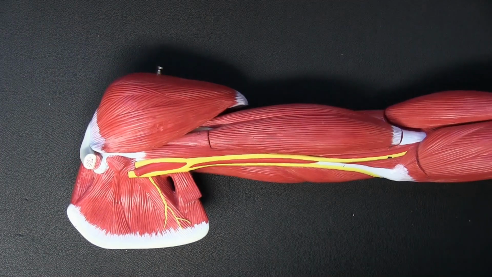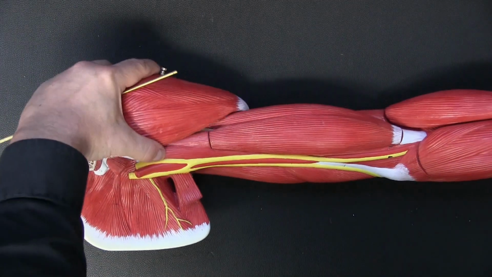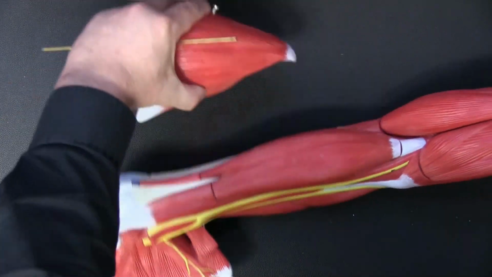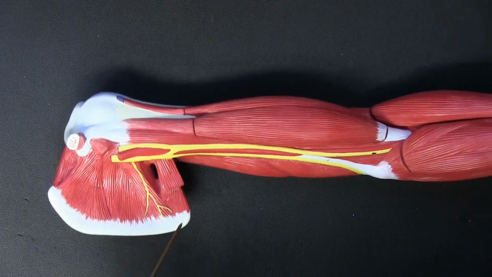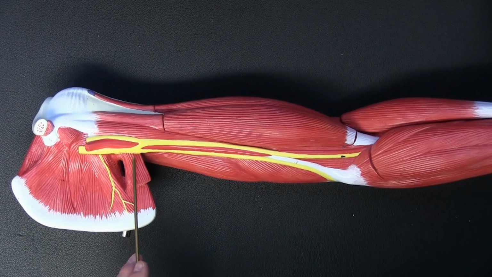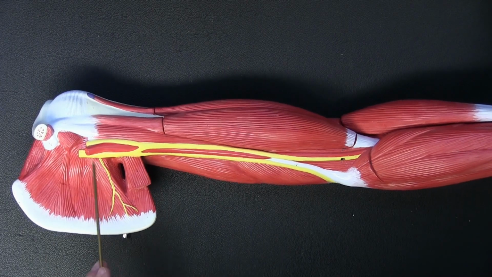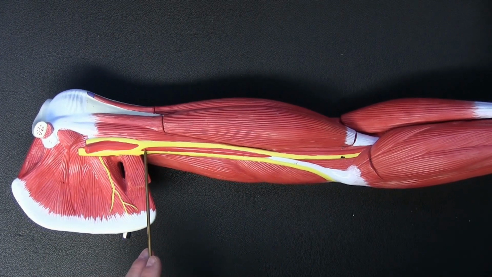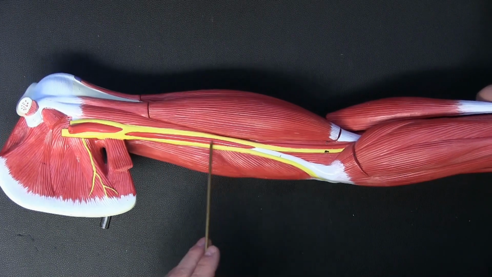So this axillary artery is just here. We'll remove the deltoid muscle here, see a little bit more of where we're going. And as the axillary artery crosses this muscle, the teres major, it's going to change names yet again to become the brachial artery, or artery of the arm.